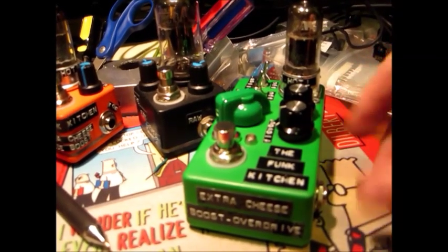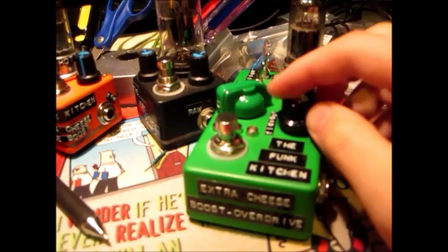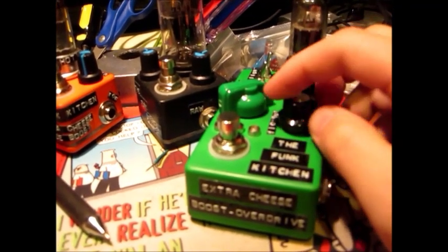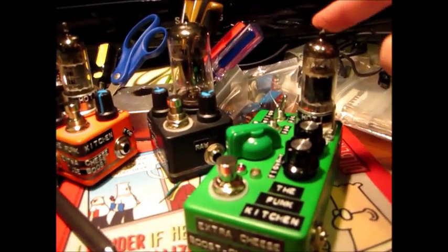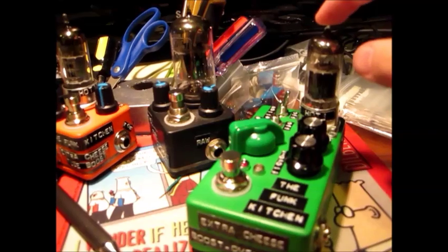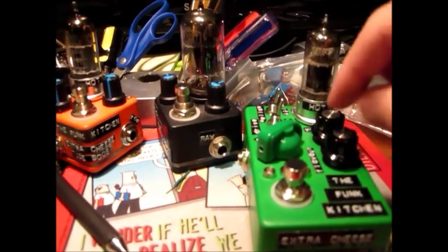The purpose of this video is to explain this knob. This is the flavor knob, and it's called that because I really couldn't think of anything else to call it. What it does is it changes the operation of this tube from a pentode to a triode. Now this has been done before, but I've never seen it done as a knob.